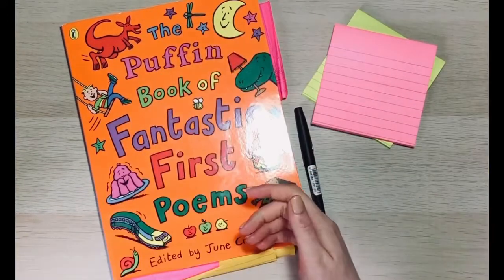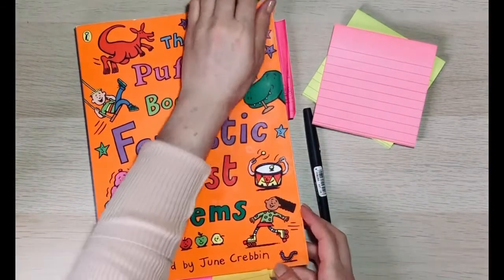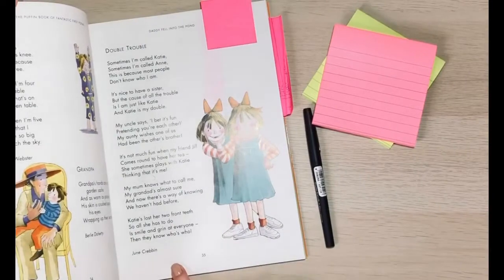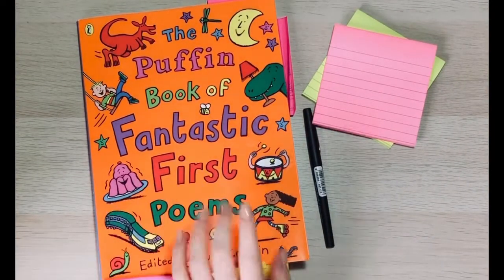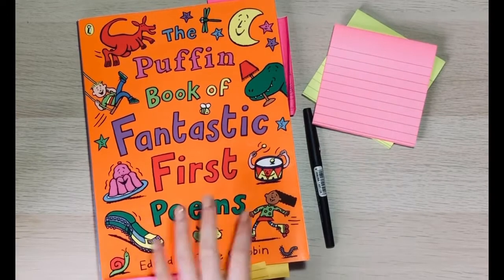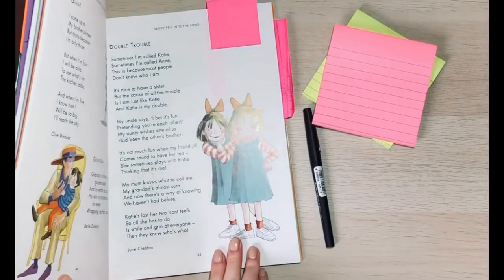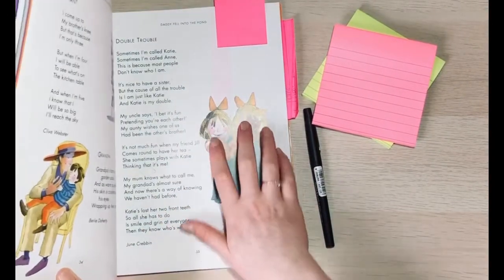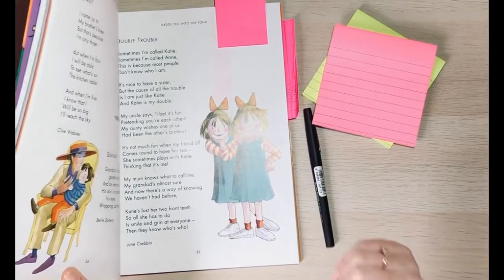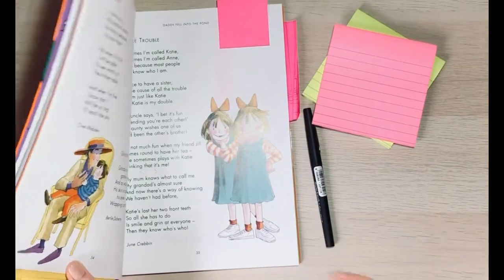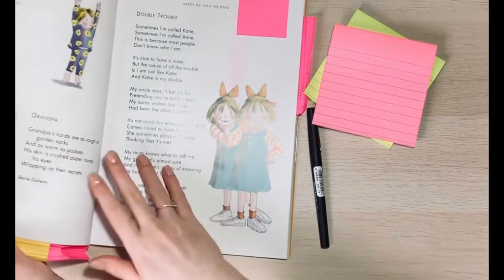So I'm going to show you how I would annotate a piece. Today I'm going to use Double Trouble from the Puffin book of fantastic first poems, which I mentioned in the last video as my favourite. So we're going to use this one today. This poem has been used a lot before, as you can see. It's been well loved. It's got pencil on it, it's got sticky note residue on it, but I don't mind that. That means it's being used properly.